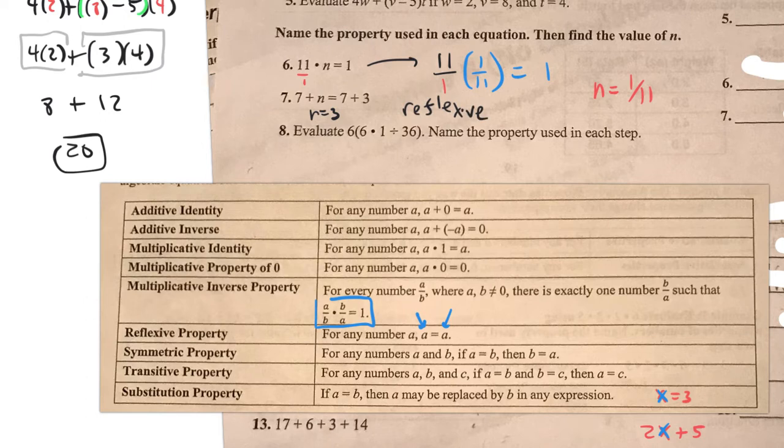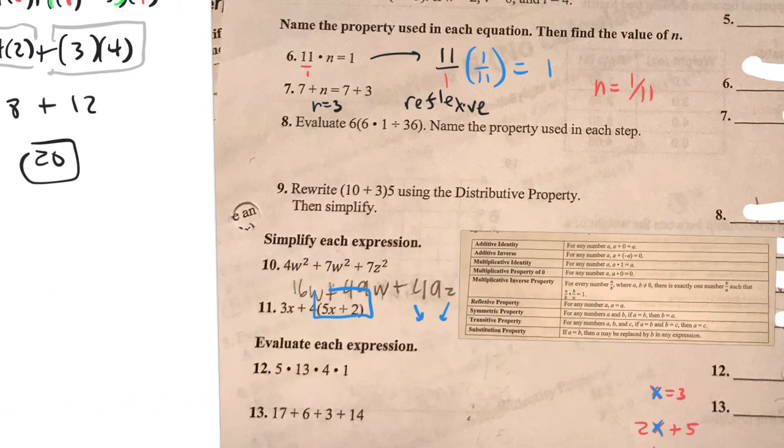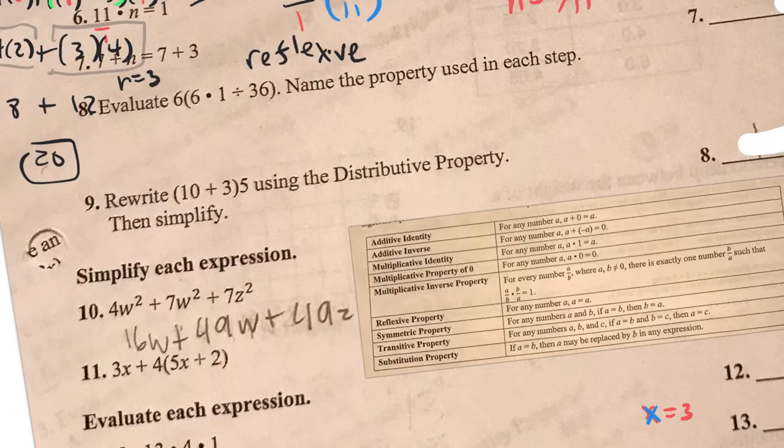All right, name the property used in each equation, then find the value of n. Okay, so this one's kind of interesting. There's always sort of a question of whether I'm presenting exactly what this specific teacher is looking for, but we're going to do our best.